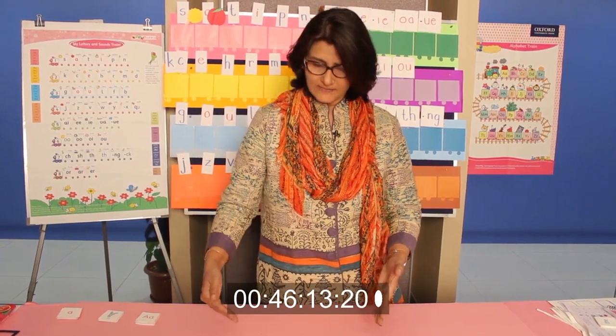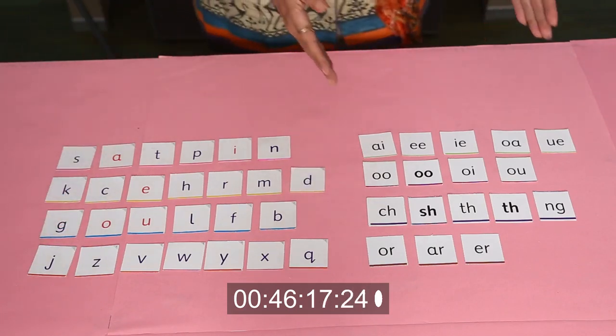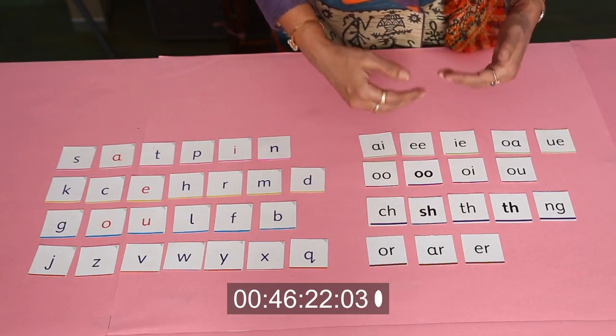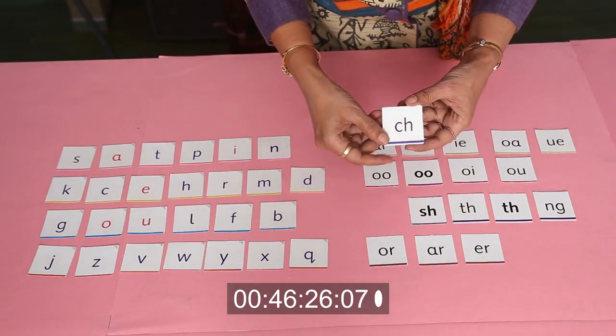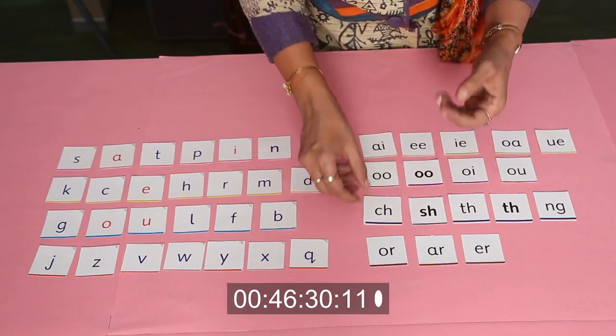Once the children have had ample practice with the first 4 rows, you can introduce them to the next set of sounds. You can change the order. For example, if you want the children to learn the sound ch, you can introduce these, and if you want them to build words, they can use ch, i, p, and then the children can say chip.